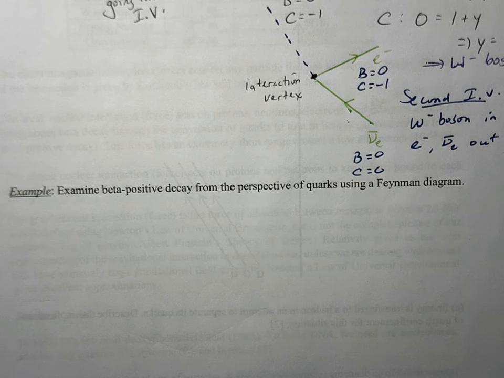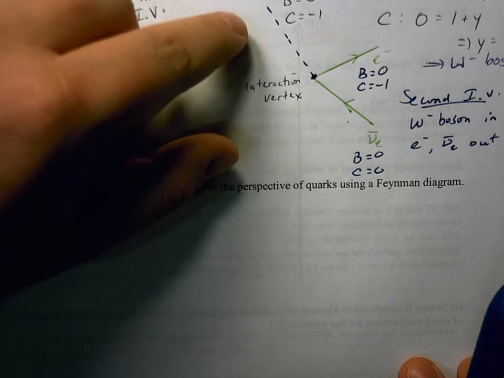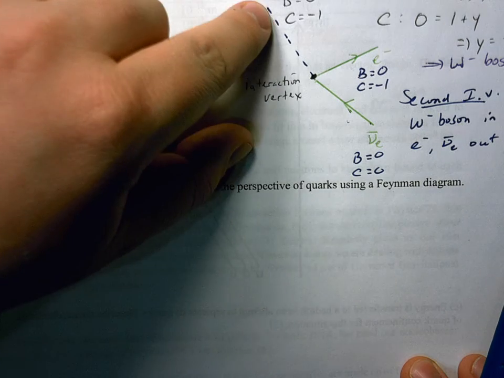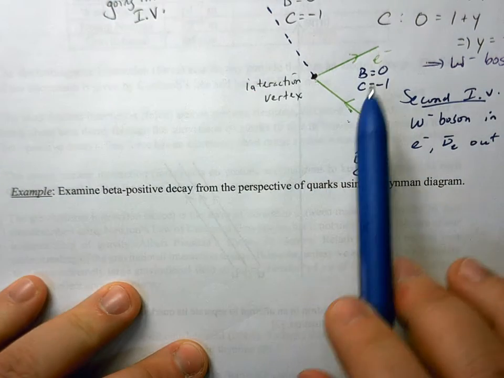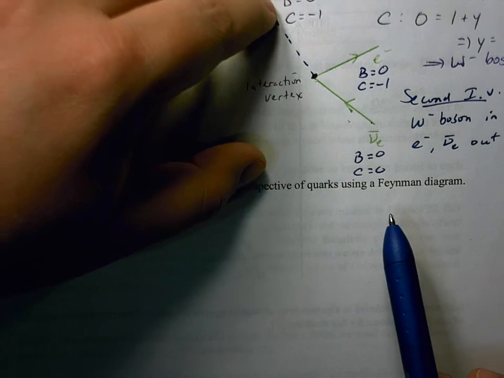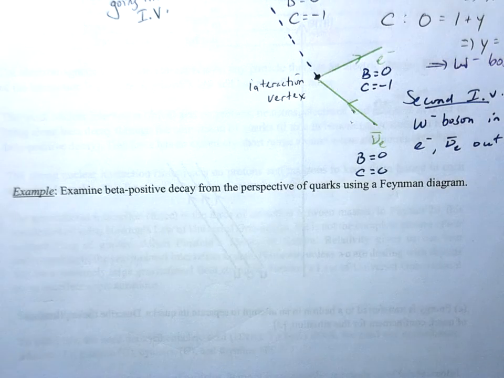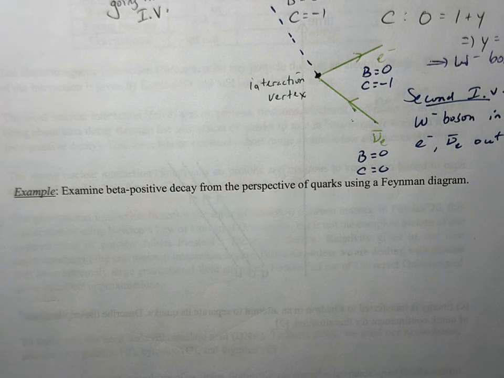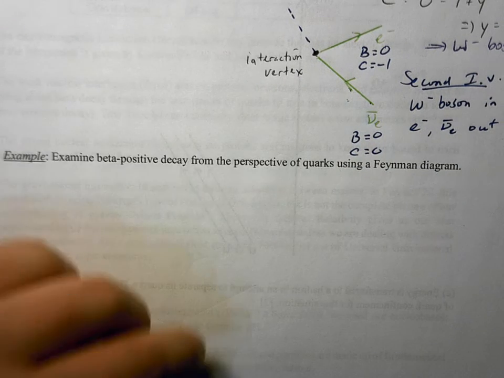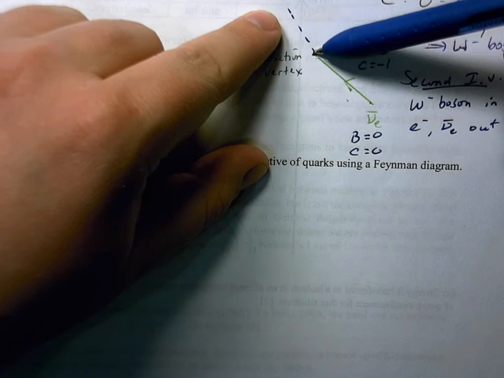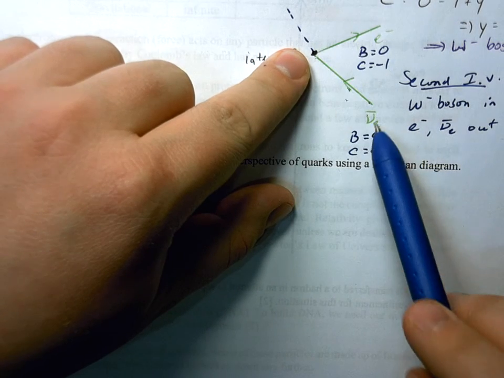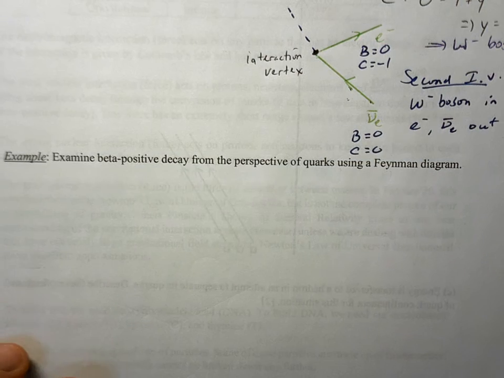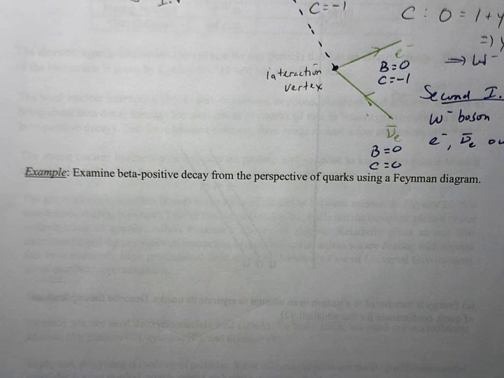So are the conservation laws respected? Is the baryon number of the W minus boson equal to the total baryon number of the electron plus the antineutrino? Well, 0 definitely equals 0 plus 0. So at this interaction vertex, we've conserved the baryon number. Is charge conserved? Well, we have -1 coming in, and then after the interaction vertex, we have -1 from the electron, 0 from the antineutrino. So we do have conservation of charge. So we've conserved all of our conservation laws here.